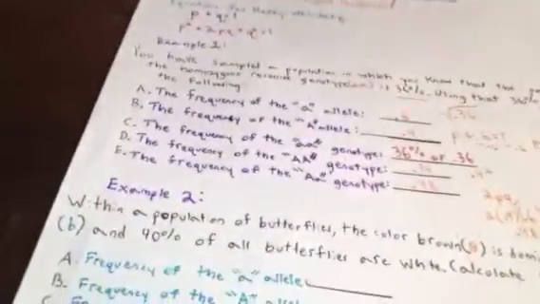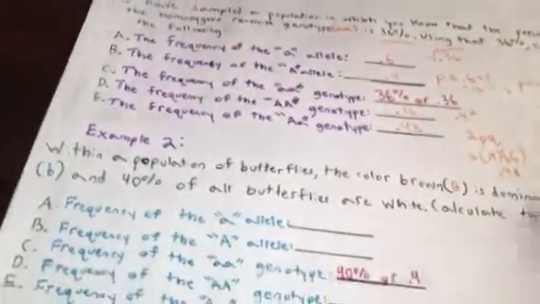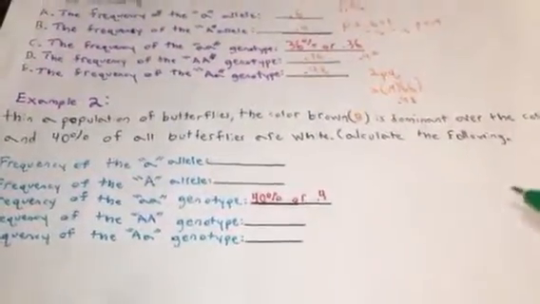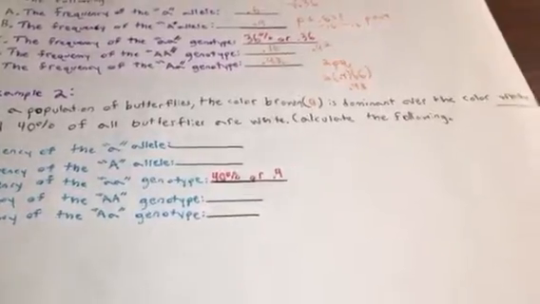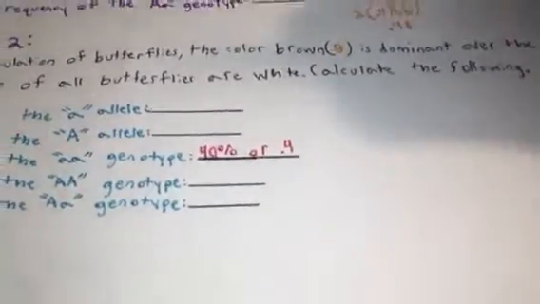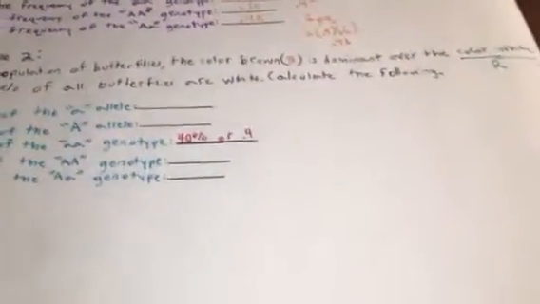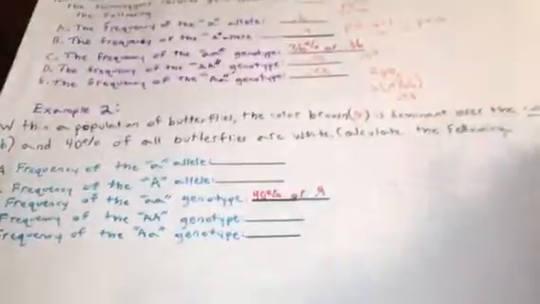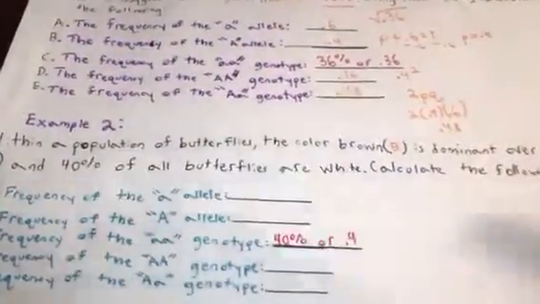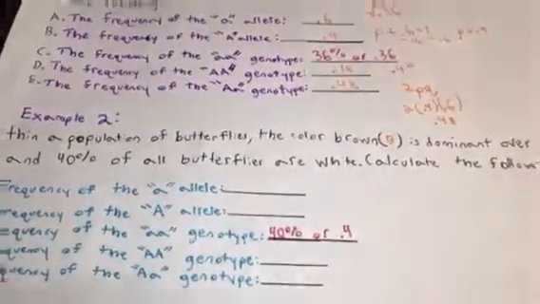So the first thing you should know is that they told you that the color brown is dominant, so the color white is recessive. You can put an R for recessive to help you remember that when you're looking at it. So color white is recessive, and we know that 40% of all the butterflies are white.